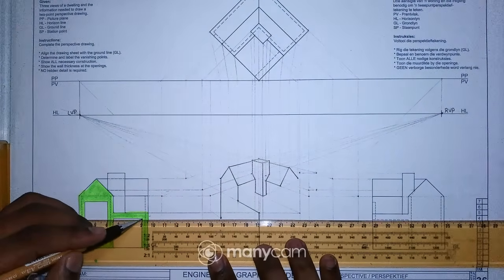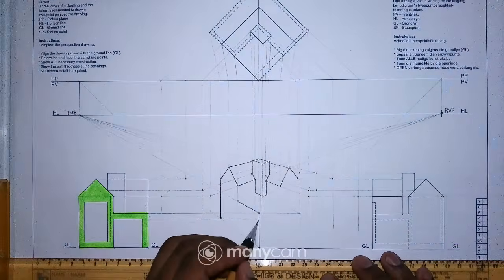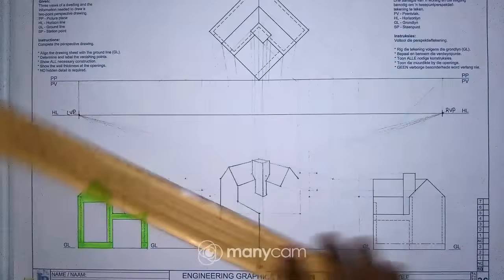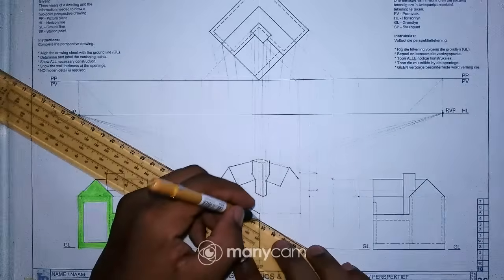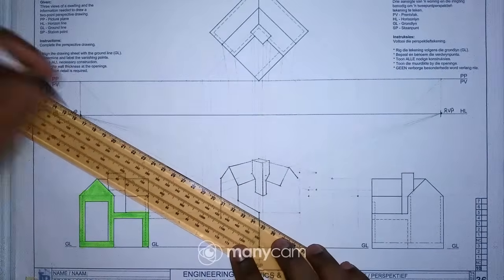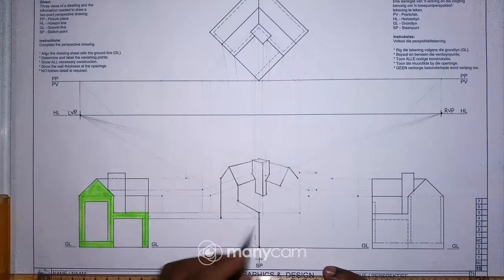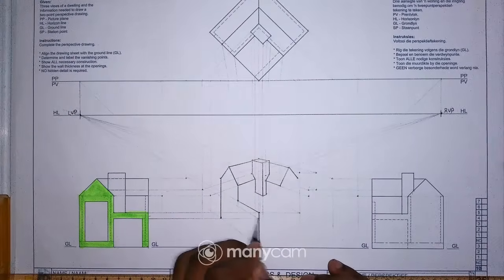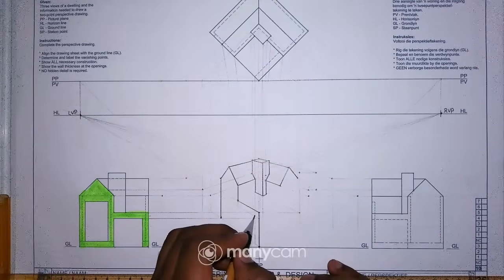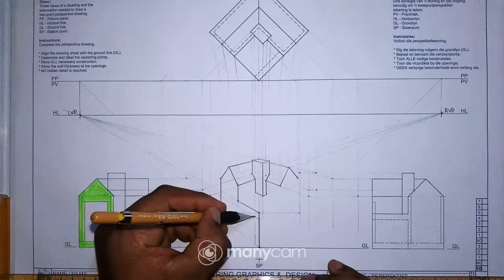So I'll just project this height to that line there, and then from here I have to take this point to the LVP. So now I do have this point. Where is it? I'll use this line. From here it goes up, so it means the point is right there. Remember, it's this one there, so the point is right there.